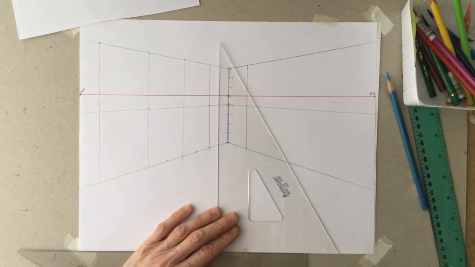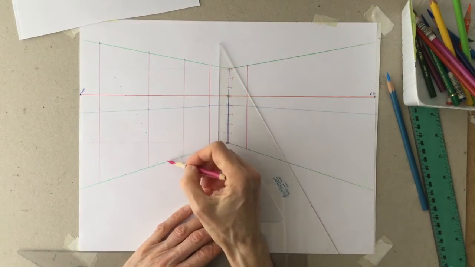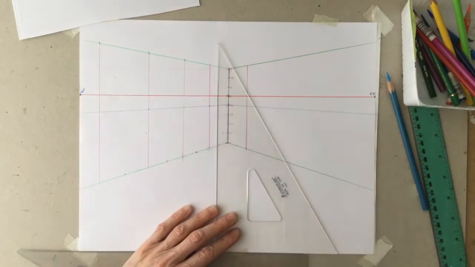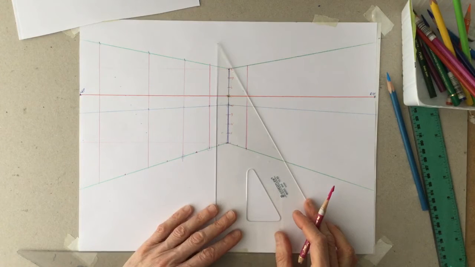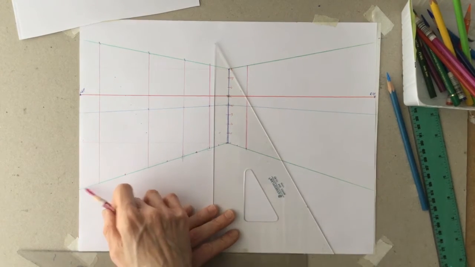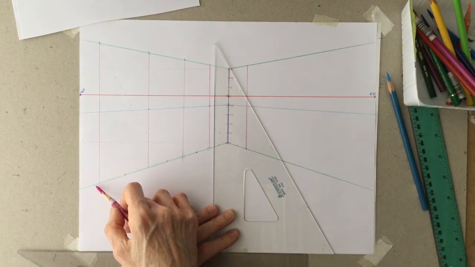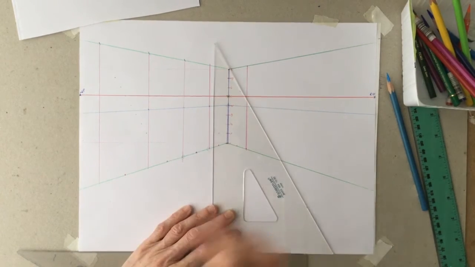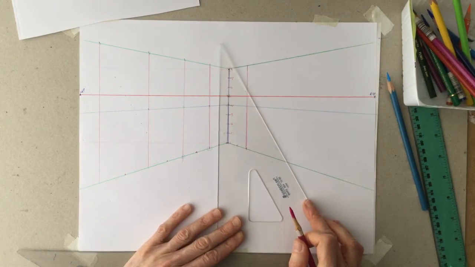Just do 1 foot from the previous one. Okay. Miss, I actually have the spacing between the last line that you made and the edge of the paper. It's not the same that I got. It's a little lesser. Oh, that's okay. Yeah, that's okay. I made a construction error.